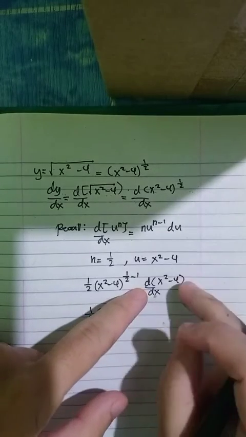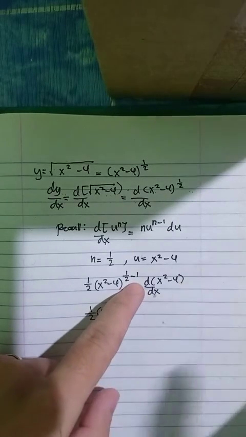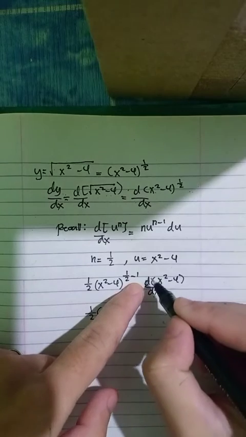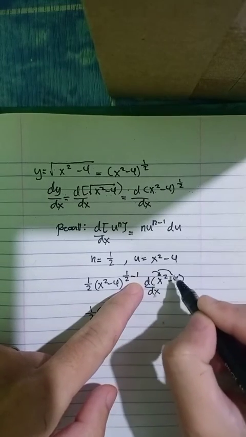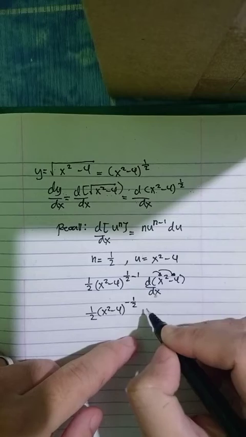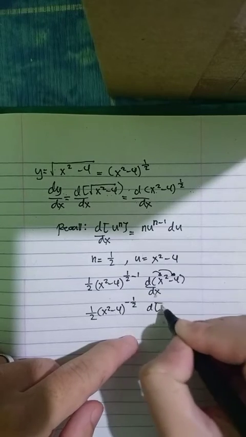Now on this side we can use the distributive property. What I'm trying to say is we're going to distribute the derivative into each term of the expression, so it looks like this.